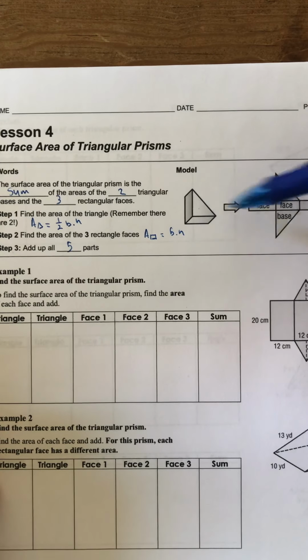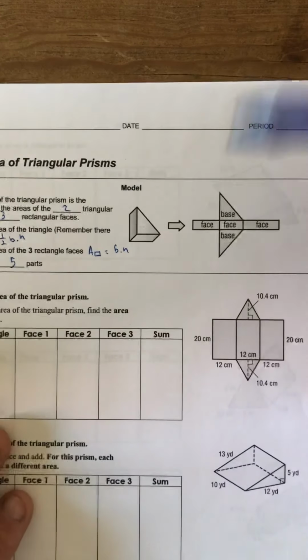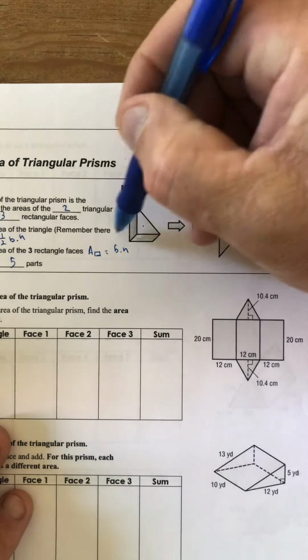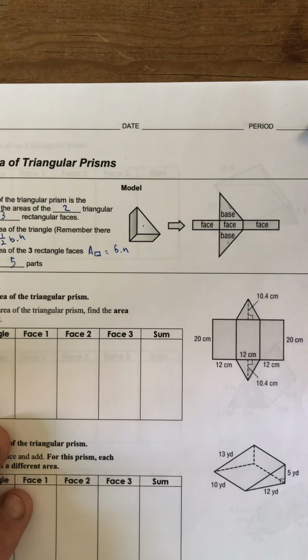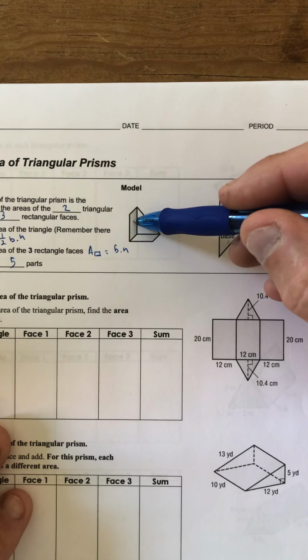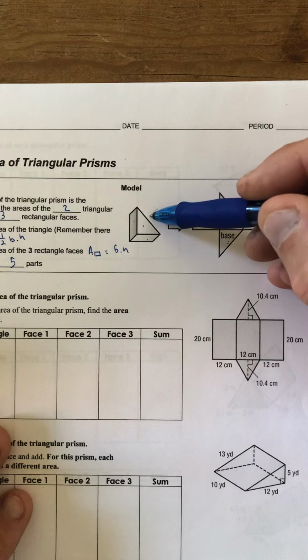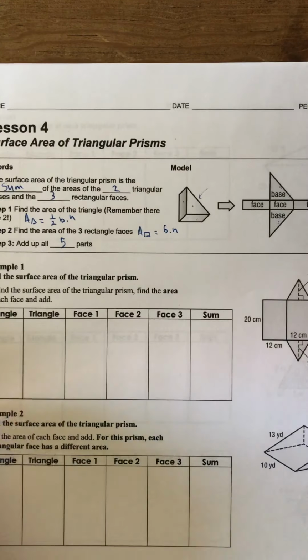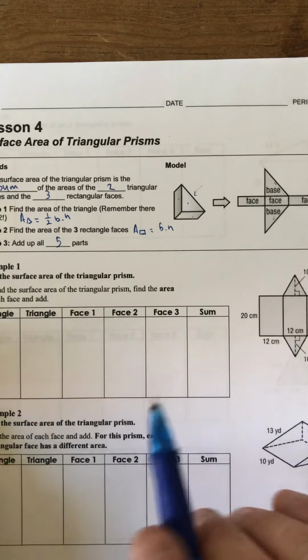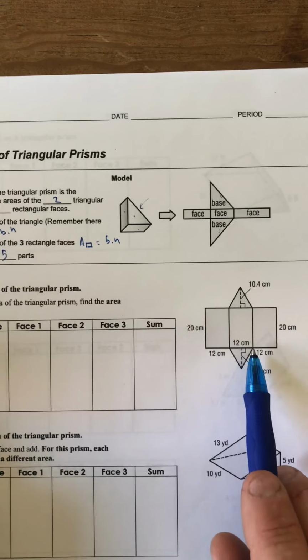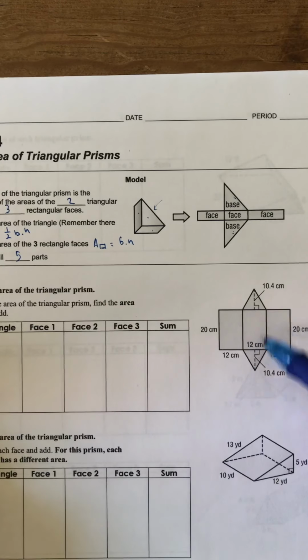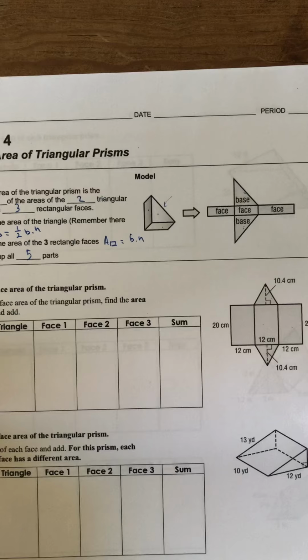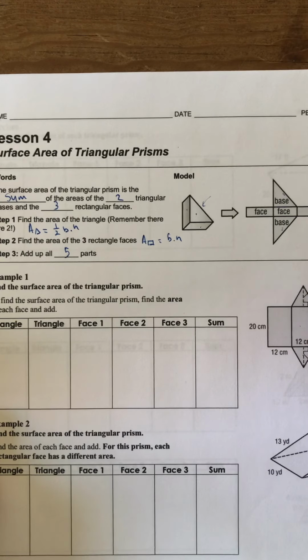So if we break this picture up, there's a triangle in the front and a triangle in the back, which are your two triangular bases. There's a face here, a face here, and a face here, so it has 3 rectangular faces. This first example is already broken up from this picture. So we have our 2 triangles and our 3 rectangles, and what we have to do is find the area of each.